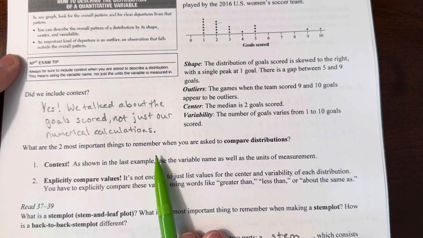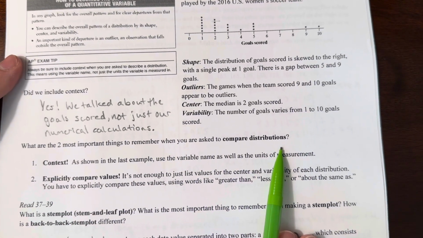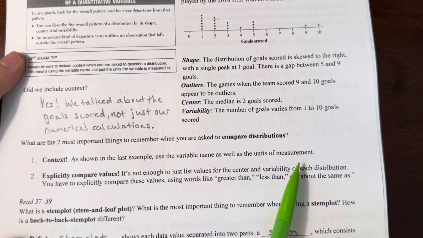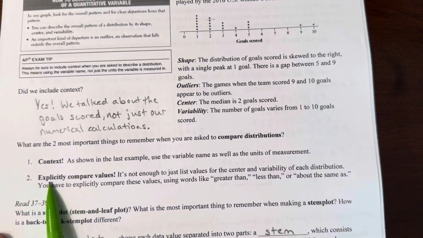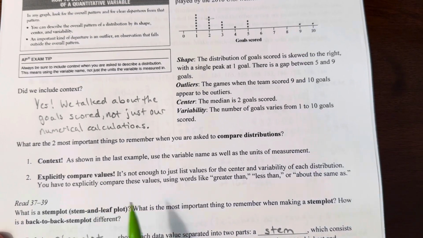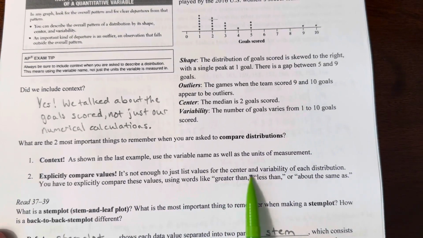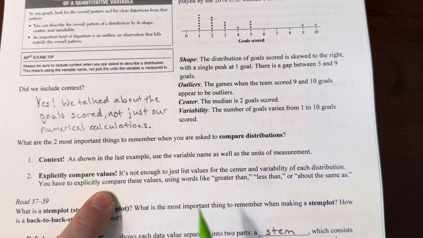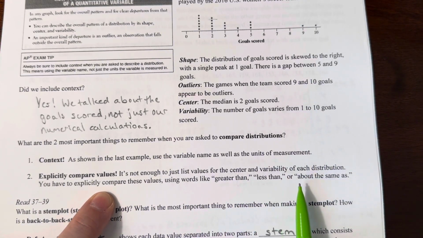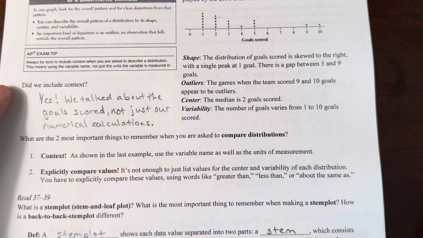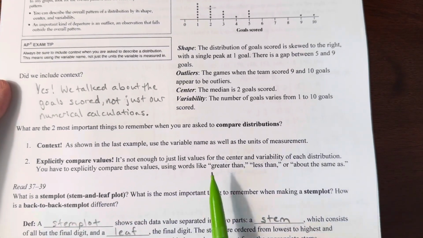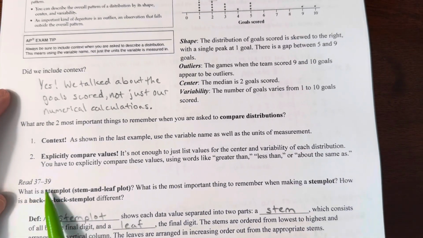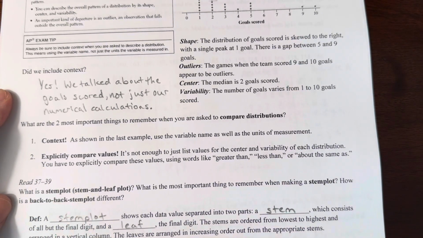Now, what are the 2 most important things to remember when asked to compare distributions? Context. As shown in the last example, use the variable name as well as units of measurement. And explicitly compare the values. It's not enough to just list values for the center and variability of each distribution. You have to explicitly compare these values using words like greater than, less than, or about the same as. Make sure you provide comparison language. Now, the rest of this can be found on pages 37 to 39.